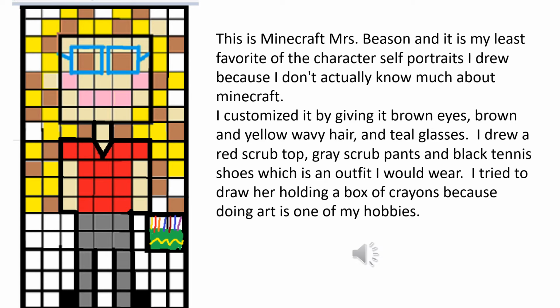This is Minecraft Mrs. Beeson, and it is my least favorite of the character self-portraits I drew because I don't actually know much about Minecraft. I customized it by giving it brown eyes, brown and yellow wavy hair, and teal glasses. I drew a red scrub top, gray scrub pants, and black tennis shoes, which is an outfit I would wear. I tried to draw her holding a box of crayons because doing art is one of my hobbies. I used the Paint app to make this Minecraft version of me. You cannot simply create your character in Minecraft, copy it, and paste it for your assignment. You have to create a character using a drawing or an app like Paint specifically for this assignment in order for it to count.